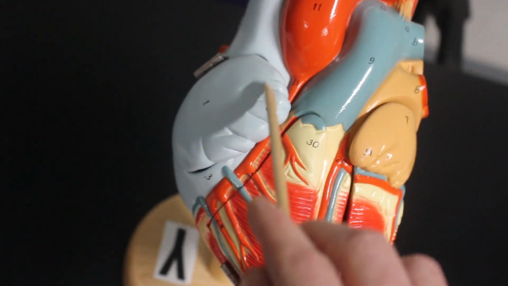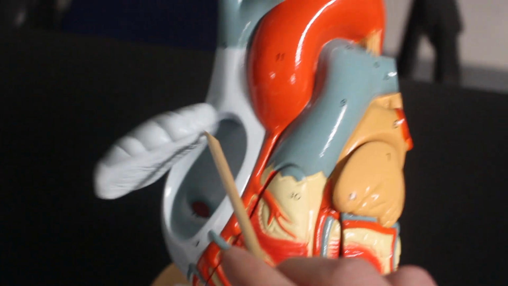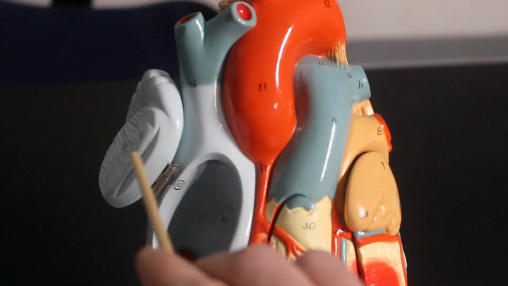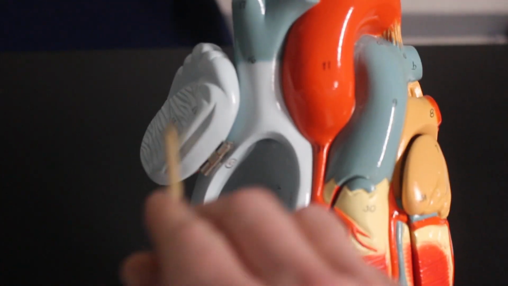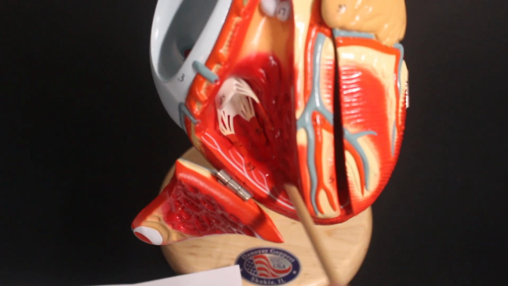This wrinkled stuff here, that is the right auricle for the right atrium. Open this up. Here's the right atrium. These little lines here represent the pectinate muscles, found only in the atria. Open this part up. Here is the right ventricle.